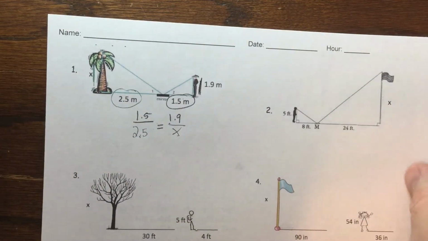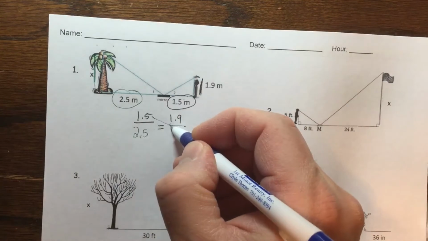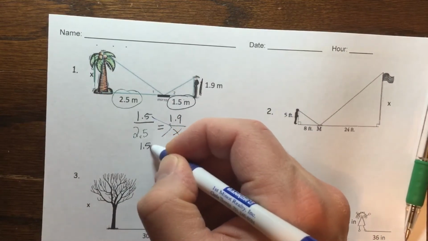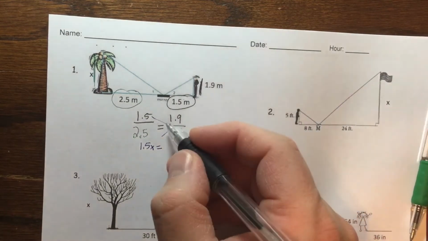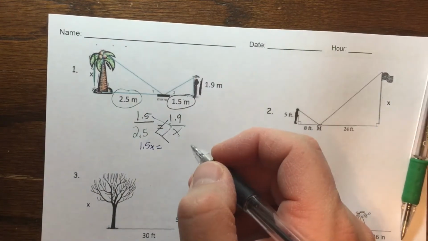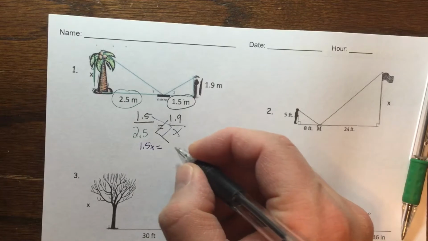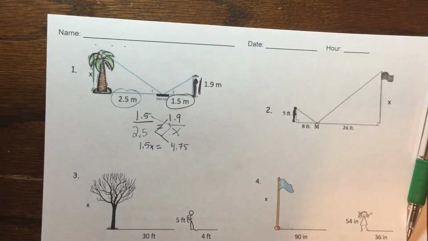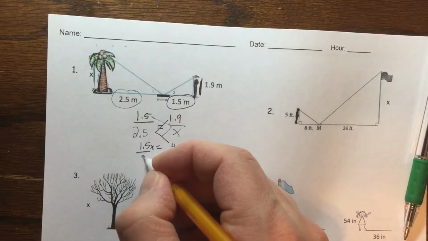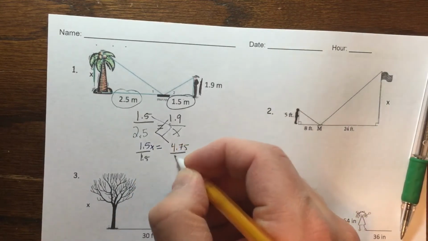Now we are set to go with a cross product. These guys, that one I can do. 1.5x equals this one though, that one I'm going to need a calculator on. That one gives us 4 7/75. Solve. Divide both sides by 1.5.